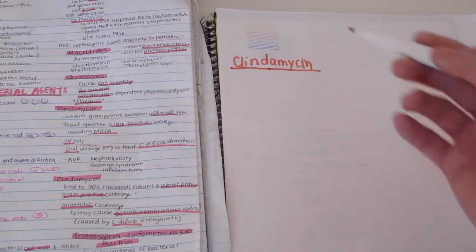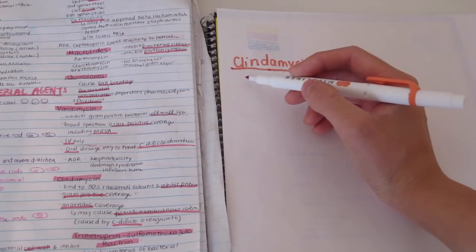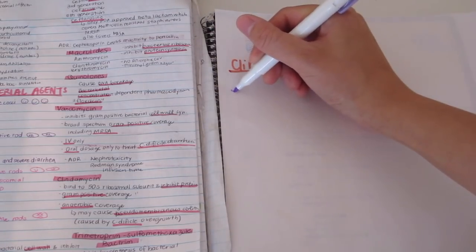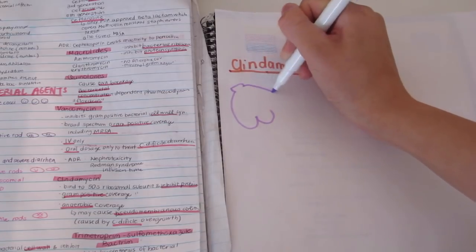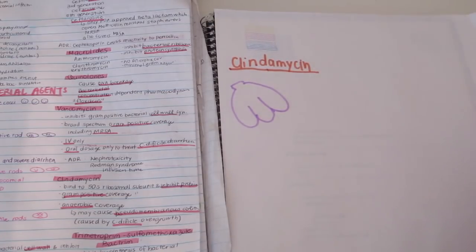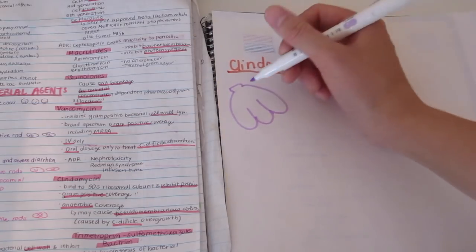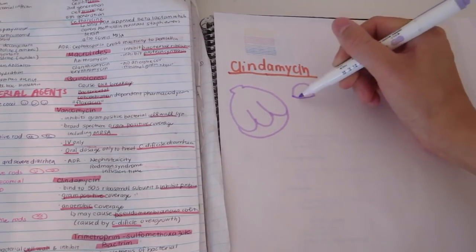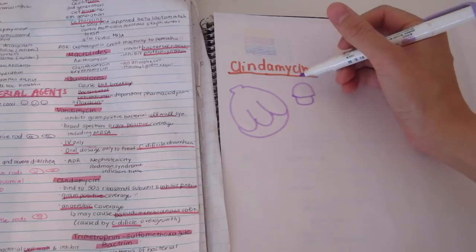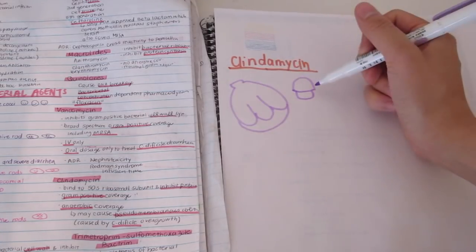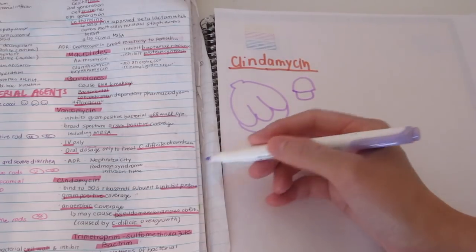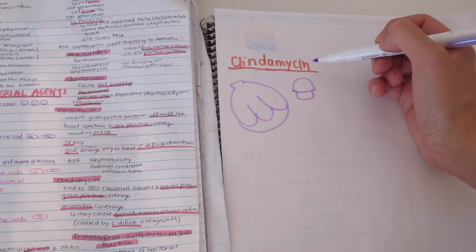What I like to do is create a picture. So clindamycin, for some reason, I think of a clam. And forgive my drawings, but this is just going to have to do. I'm going to think of a clam, inspired by the Little Mermaid's clam. This is a clam, and a clam has two parts, right? To me, a clam kind of looks like a ribosome, because have you ever seen those pictures of ribosomes? They kind of look like two pieces put together. So that's why I think of ribosomes. And ribosomes obviously make proteins, and that's why I'm associating clindamycin with inhibiting proteins.